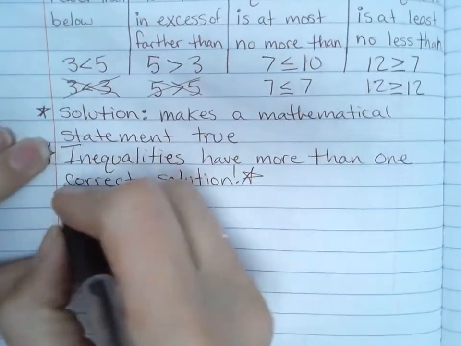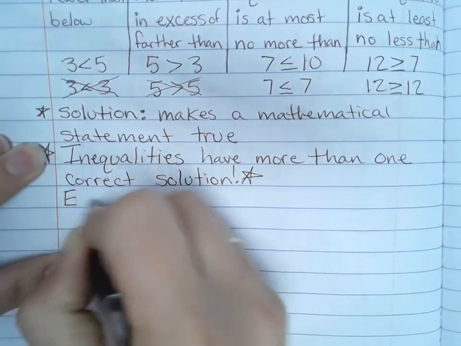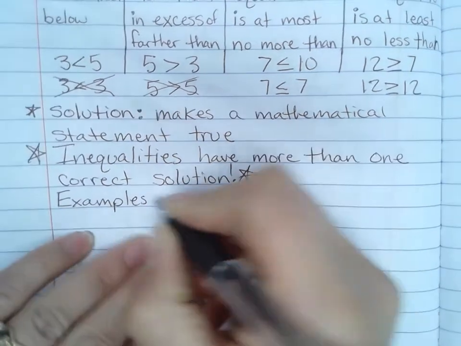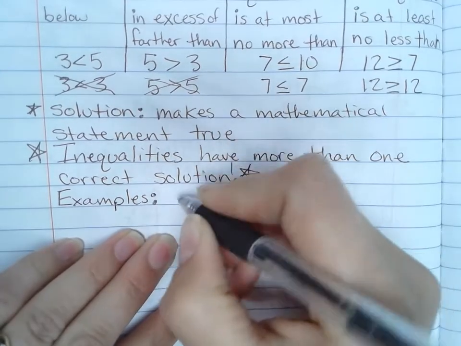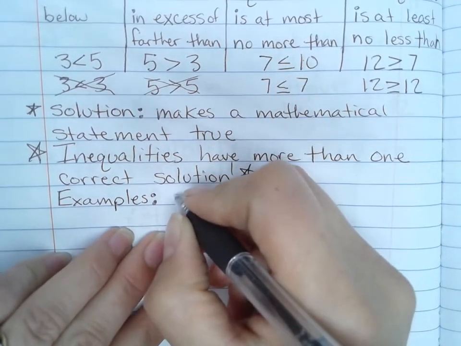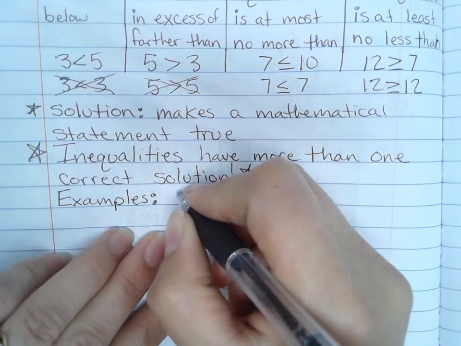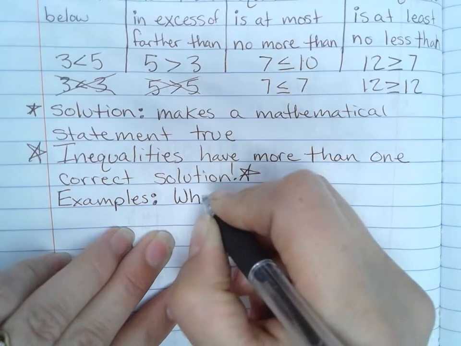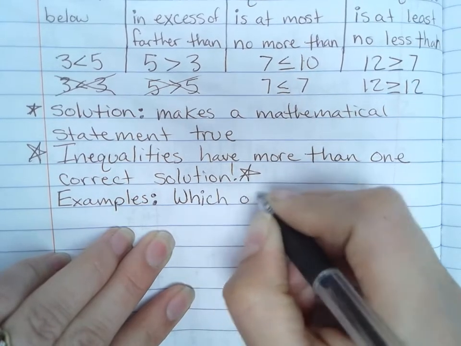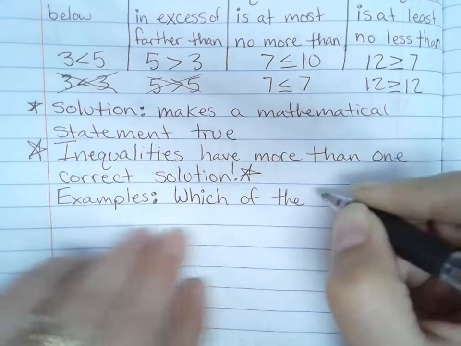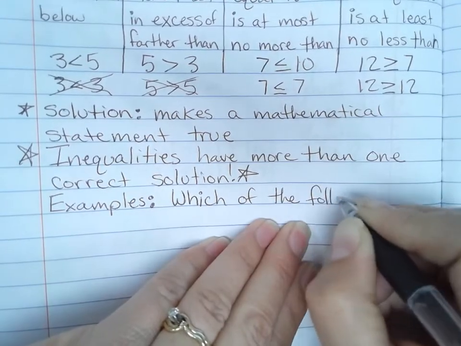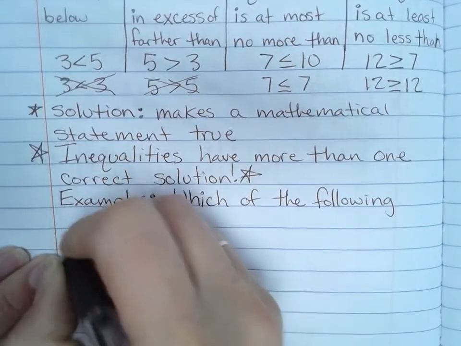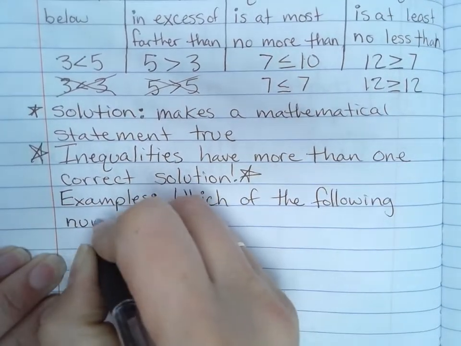So let's do some examples. Which of the following numbers are solutions to the inequalities?